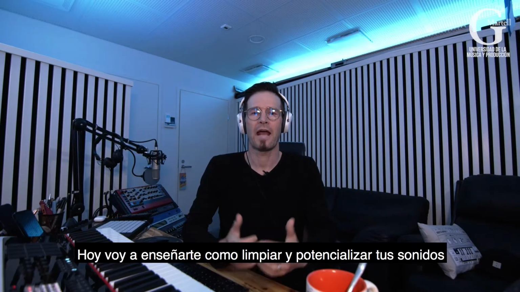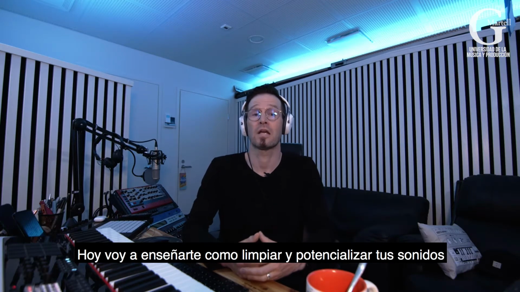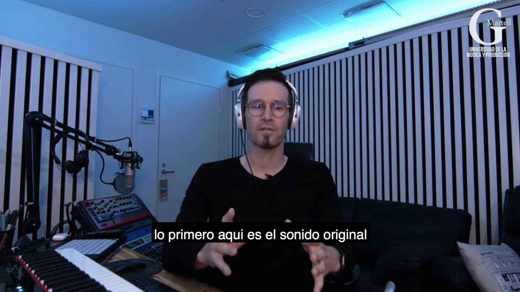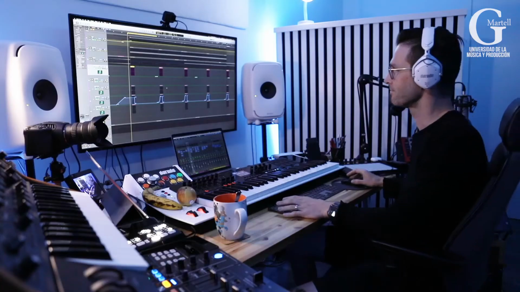Hi, I'm Darude and I'm going to show you how I clean up long effect tails potentially muddying up an otherwise great synth sound. Spot the difference here. First, here's the muddier version.